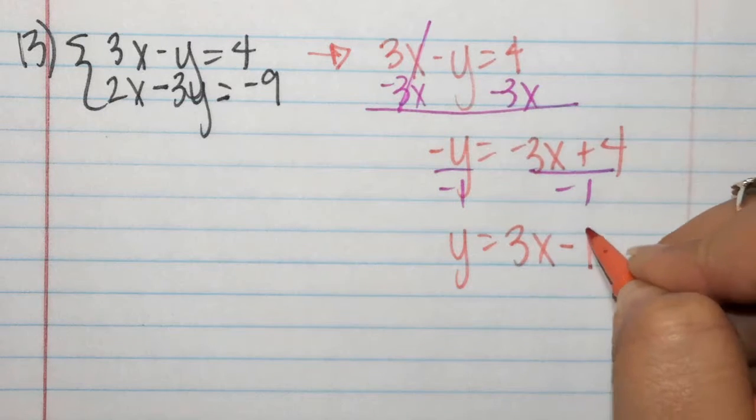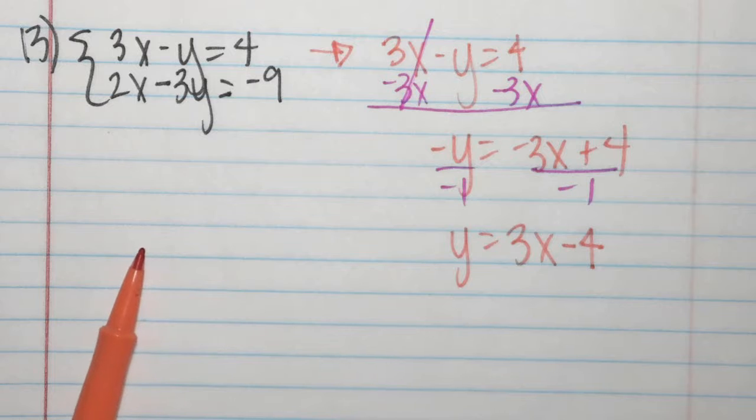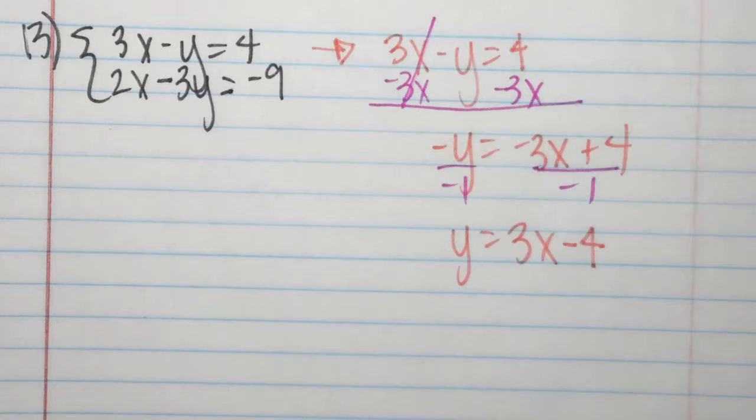Why'd you divide it by negative? Can somebody tell him? Oh, it's because negative y. Can somebody tell him? Figured it out.